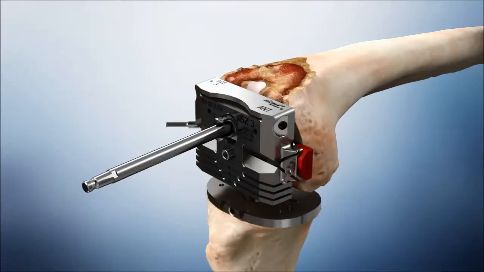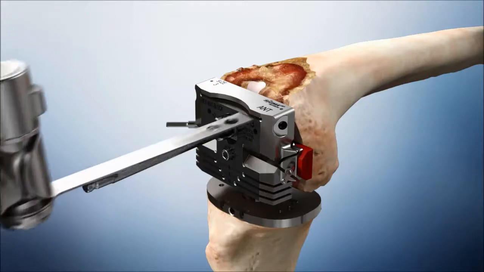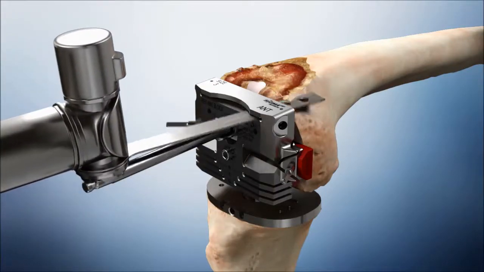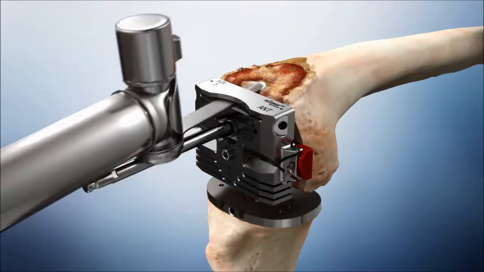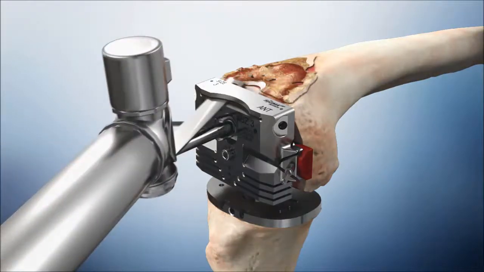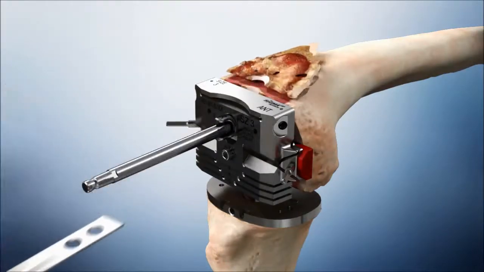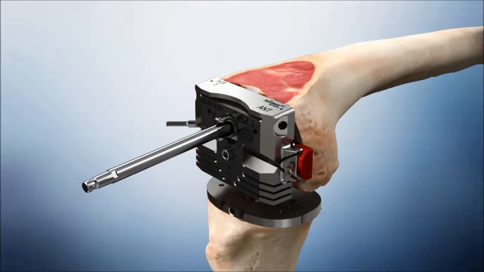Make the anterior, posterior, anterior chamfer and posterior chamfer resections. Posterior augment resections, if necessary, will be made at this time.